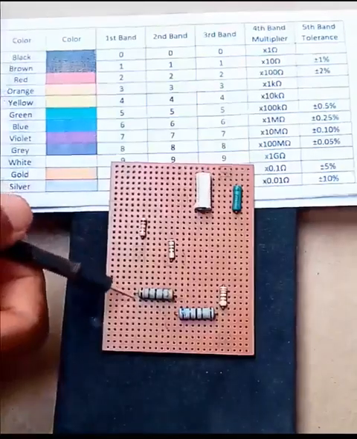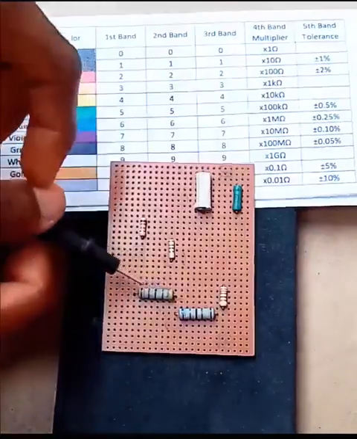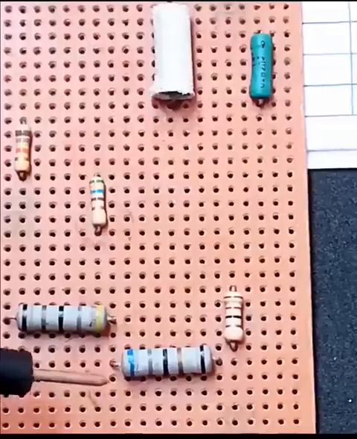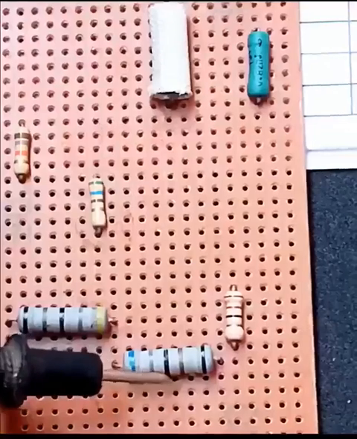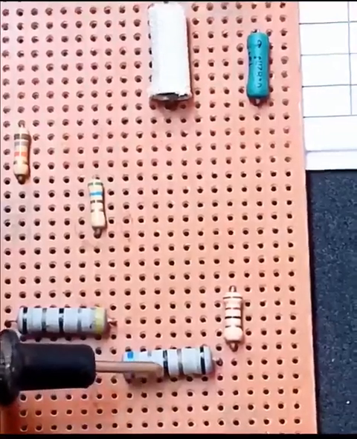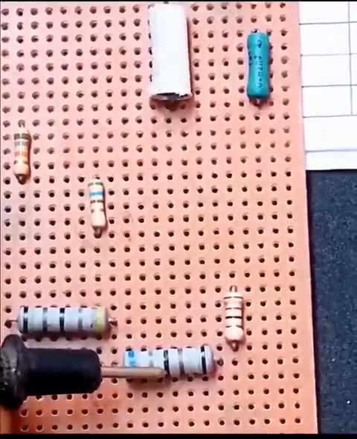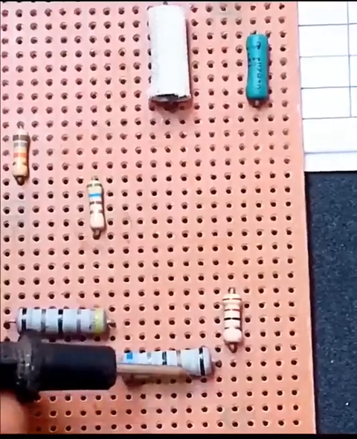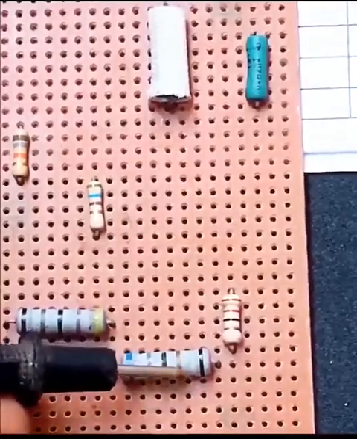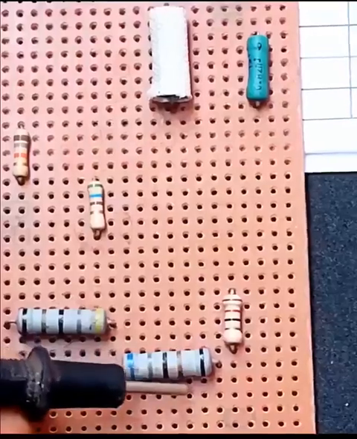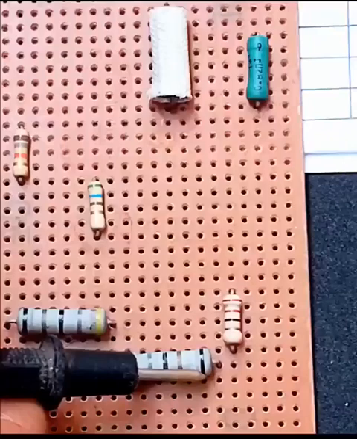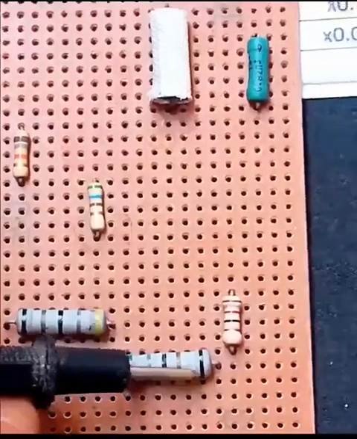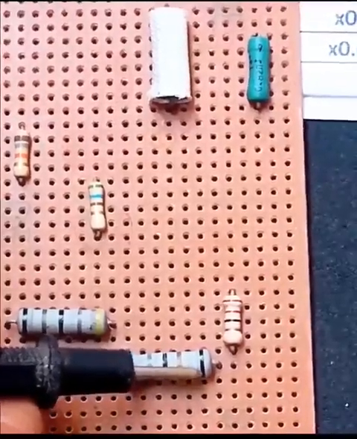We have a 5 color band resistor. The first band blue, the second band gray, the third band, not the multiplier this time, black. The multiplier, which is the fourth band, is gold, and the fifth band is black, representing the tolerance band.